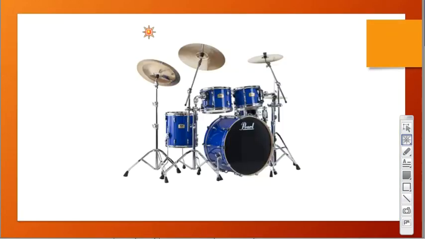On the screen here, you can see that we have a picture of a drum set. This is an example of a set. You can see that we have different parts of this set. I'm not a drummer, so I don't know what each of these different parts are, but we have a big drum here. We have one that's smaller. We have another drum here that's smaller.